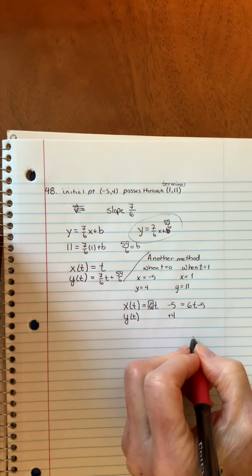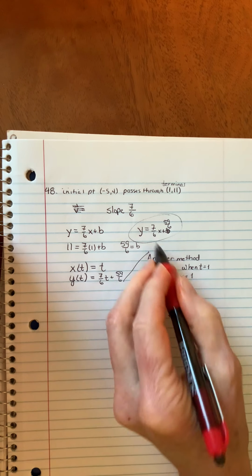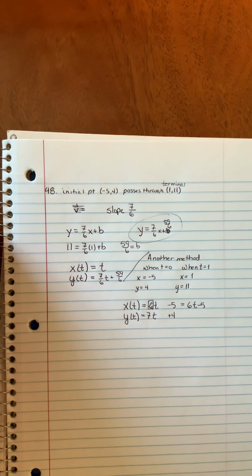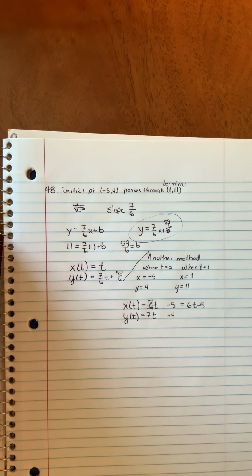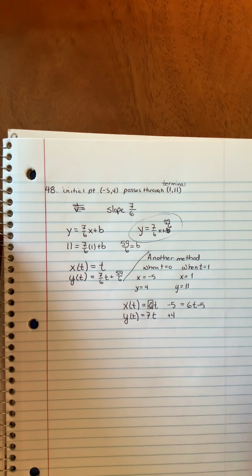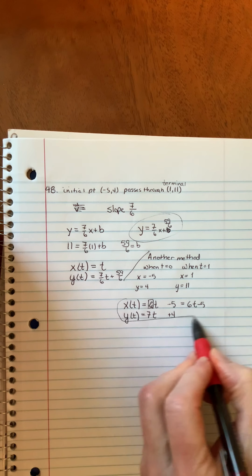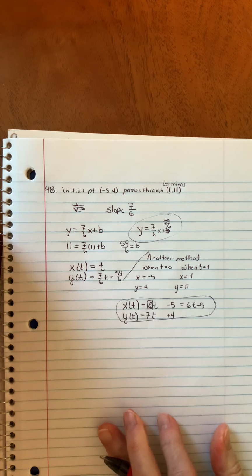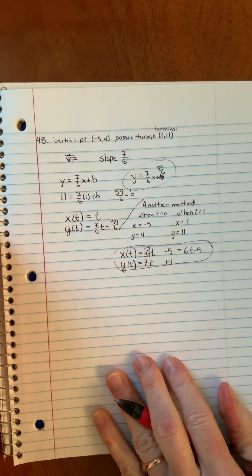Now, how do I get 11? I have to add 7. So I'm going to call this one 7t. Notice the relationship there. So that's going to be 7t plus 4. If t is 0, we get -5, 4. And if t is 1, we get 6 minus 5 is 1, 7 plus 4 is 11. So that's probably a little easier way to do some parameterization, and I kind of like doing that.